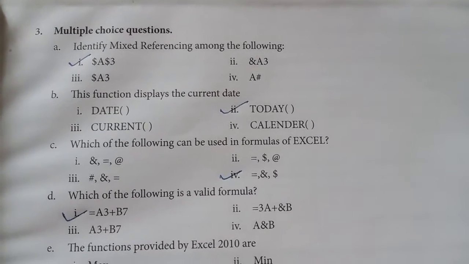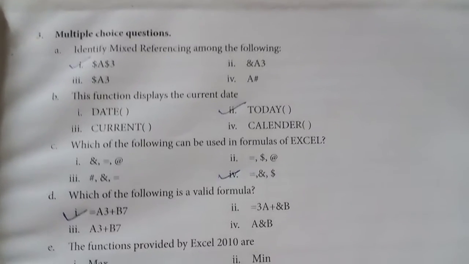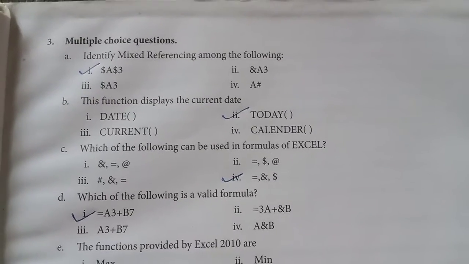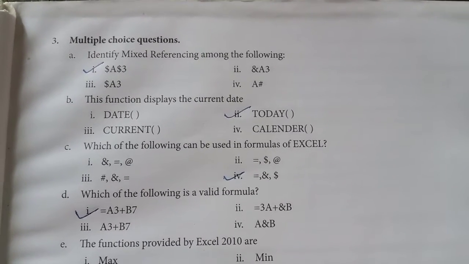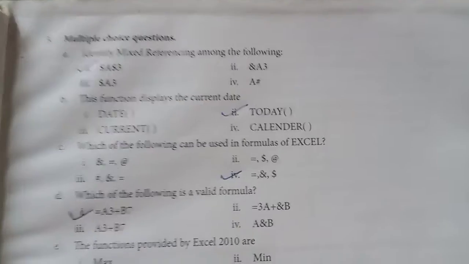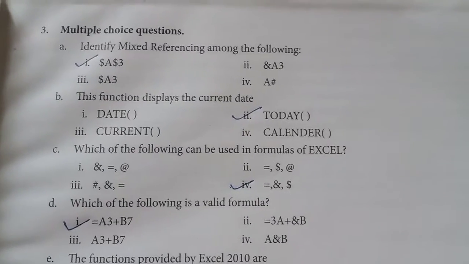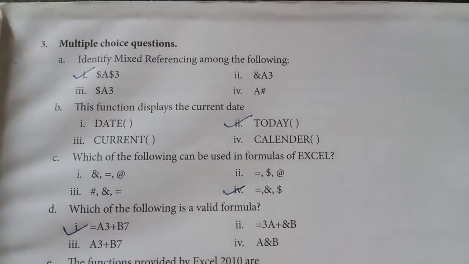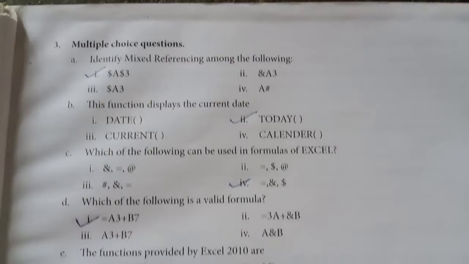So we already learned about mixed reference. In a mixed reference we have to put the dollar sign. So which one has the dollar sign? The first one is covered by the dollar sign. Dollar sign means it's fixed, mixed reference. So the first one, $B $3, is the mixed reference.